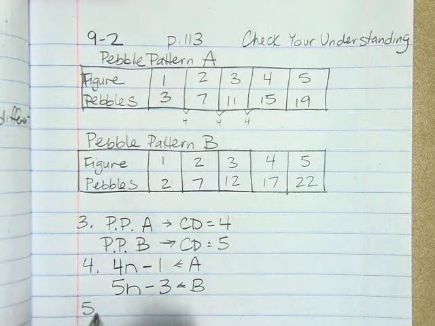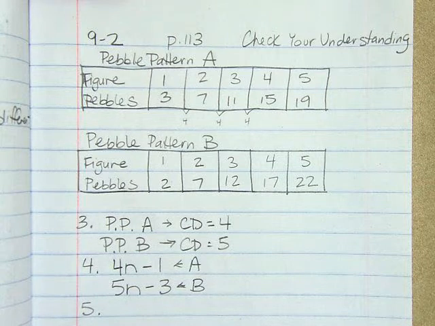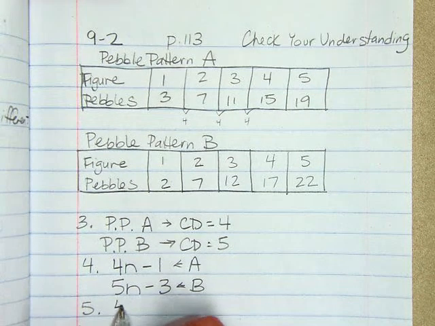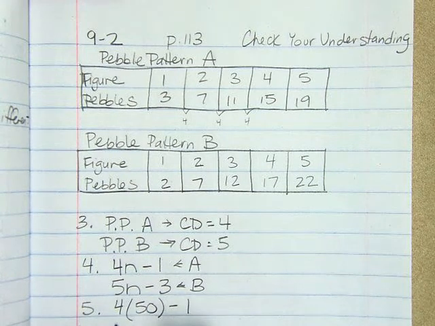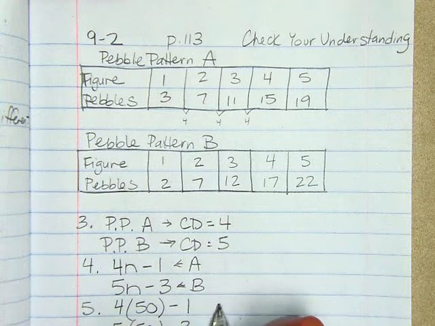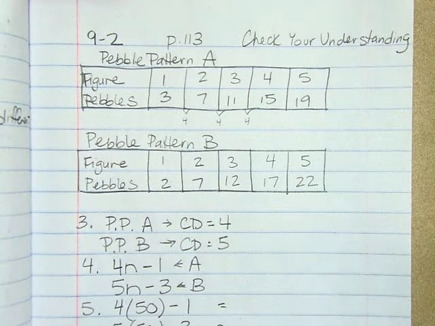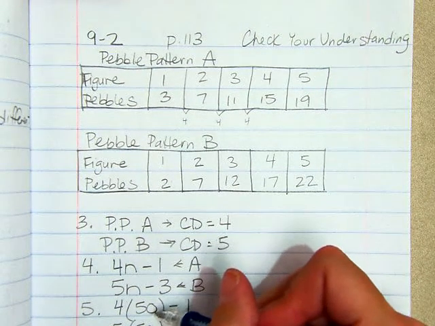So now I'm on number 5, which says how many pebbles are in the 50th figure for each pebble pattern. So this is when I'm going to put 50 in for the figure on both of these. And then I can use my calculator if I need to. But 4 times 50, hopefully you know, is 200.